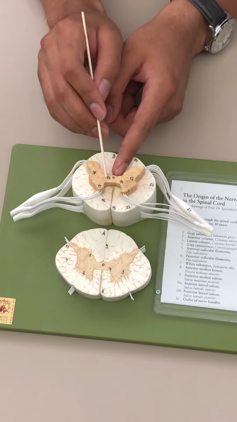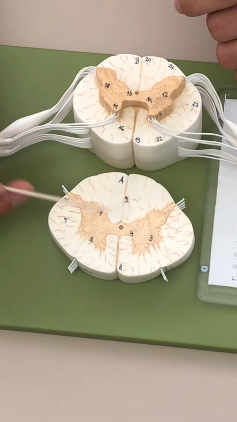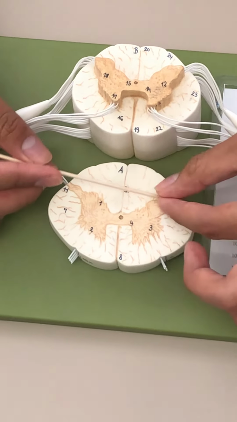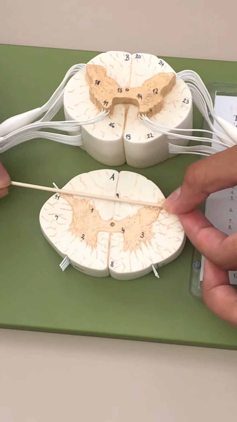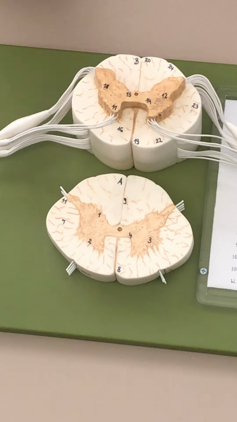Okay, over here is the same thing. So now let's say they give you an example over here. You don't know which side is which. Whichever side is wider is the posterior side. This is just the anterior side. Okay, that's it.